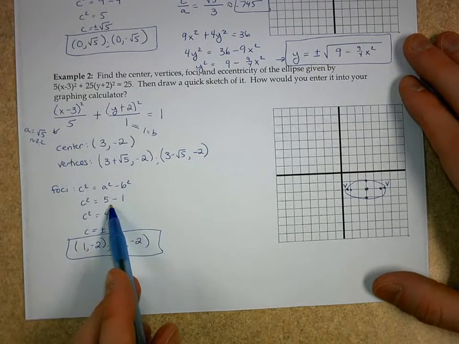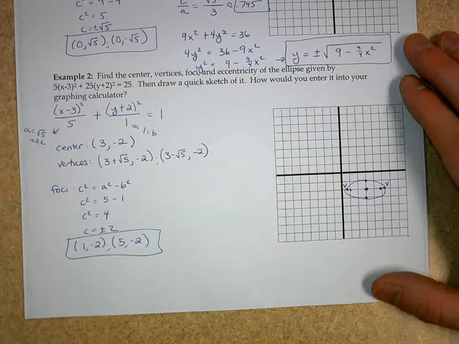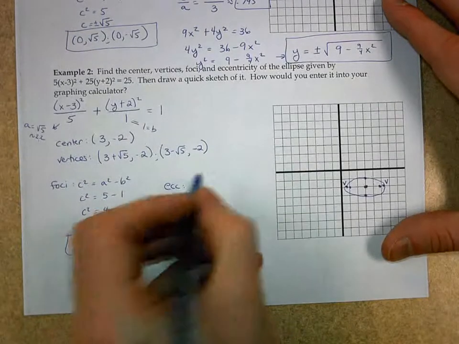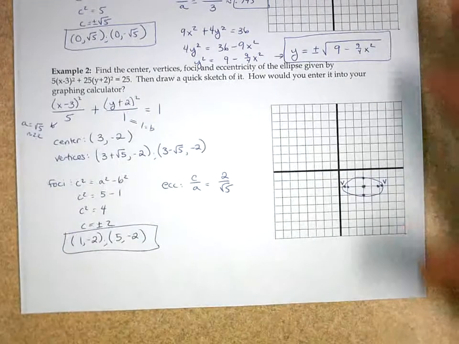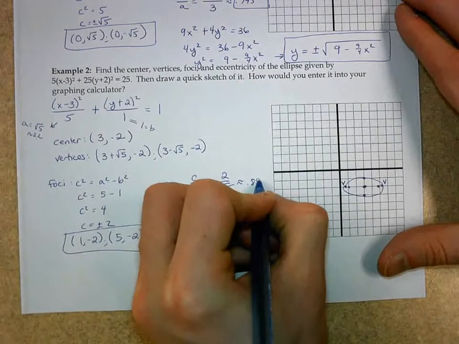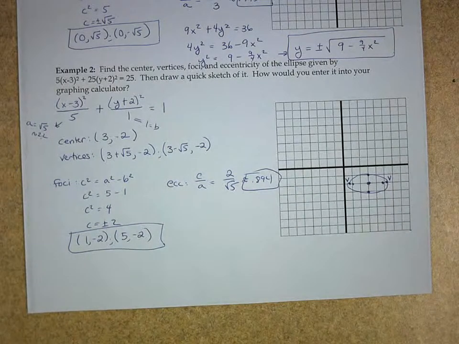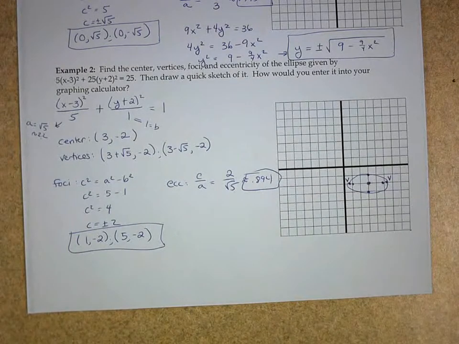Once again, these values right here come from my original denominators, because my original denominators are the squared values. The last piece, eccentricity here, is c divided by a, which is 2 divided by square root of 5, and that's approximately 0.894 for eccentricity. Remember, the closer to 1 we are, the more oval shape we've got. The closer to 0, the more circular it is. Since we're closer to 1 here, it's going to be more oval than, say, something that was 0.251 for an eccentricity.